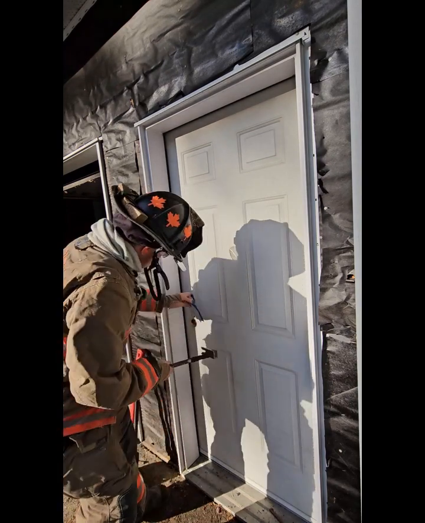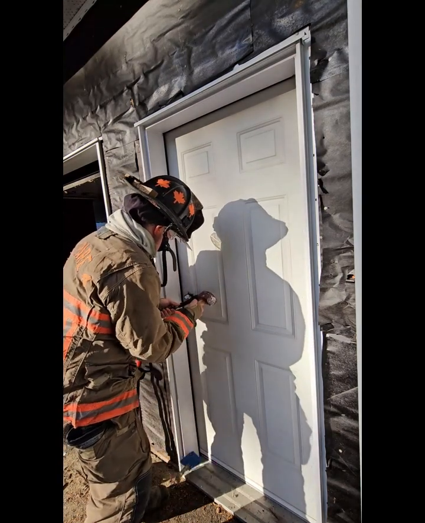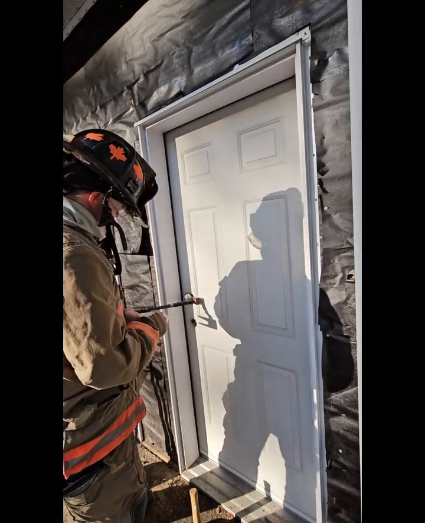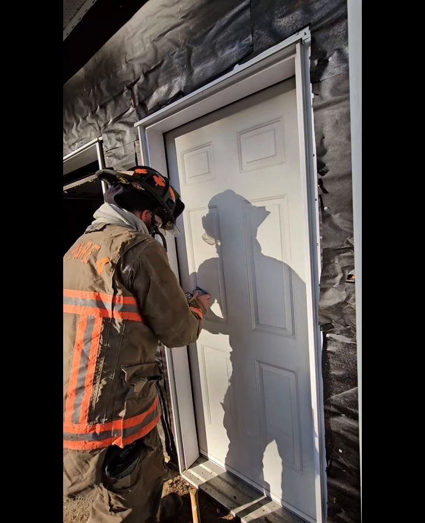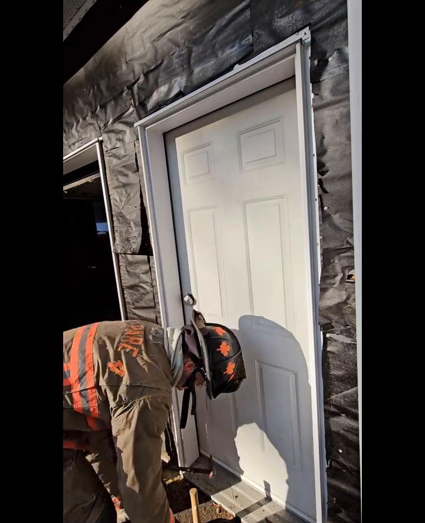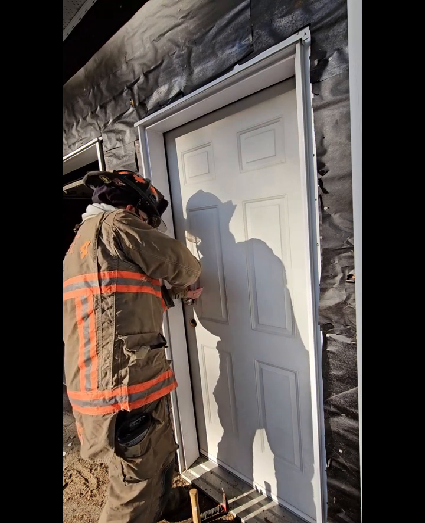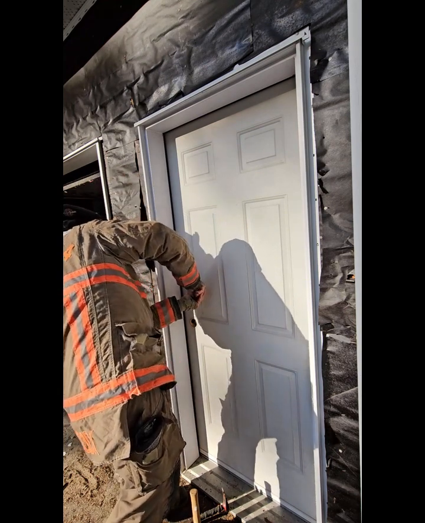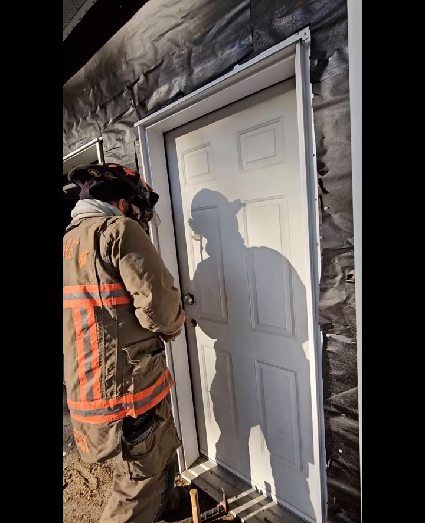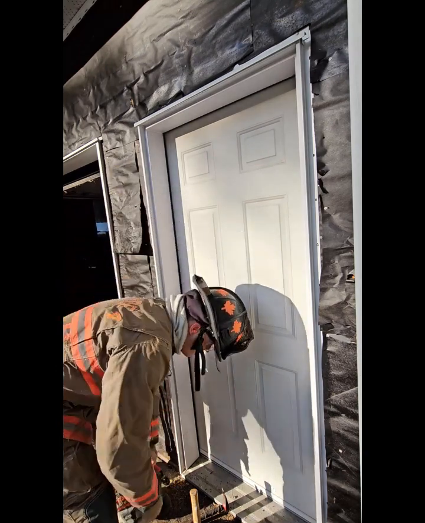Got a little bit to the side. Kimpex are absolutely amazing little heavy duty pliers or cutters.